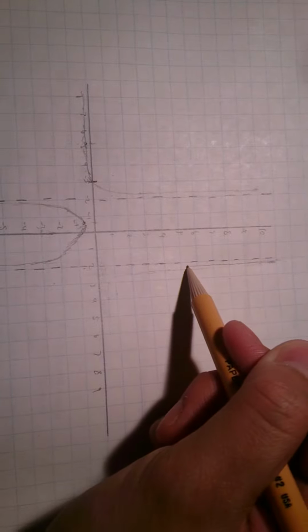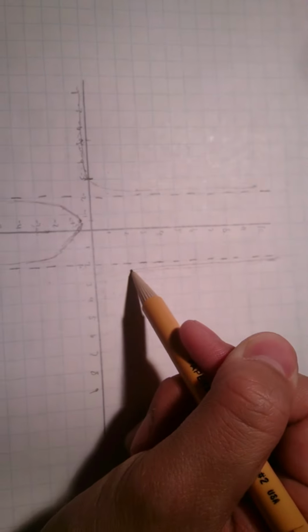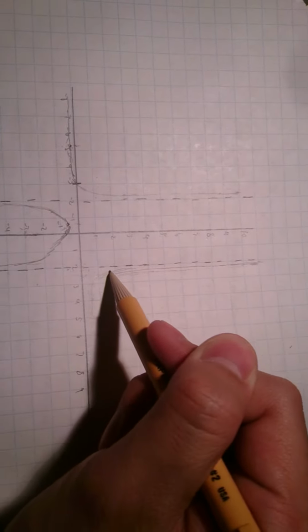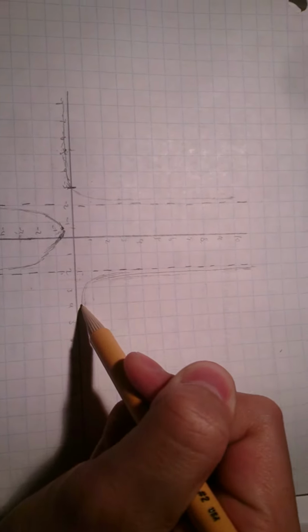And then basically all we have to do is draw that according to our graph. And once again, we have to remember our horizontal asymptote is 0. So we know that it can't touch 2 and it can't touch 0. So we just draw that like that.